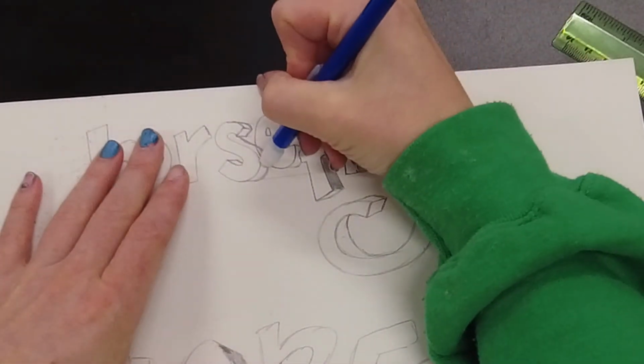So because my vanishing point is to the right-hand side of that S, it's going to look a lot different than it would if my vanishing point were a bit lower or a bit higher, because we don't always see this much of the inside of that letter, but in this particular case we do.